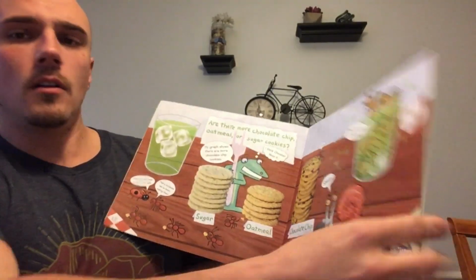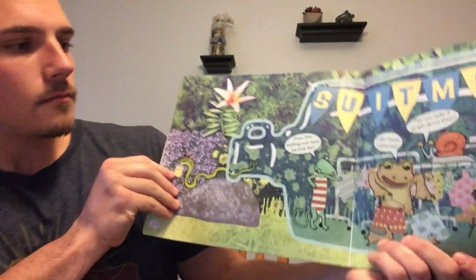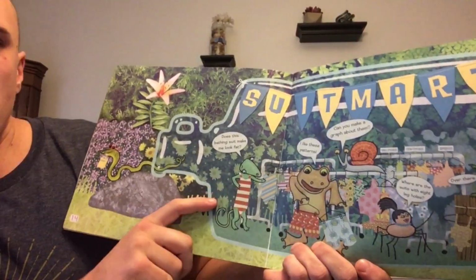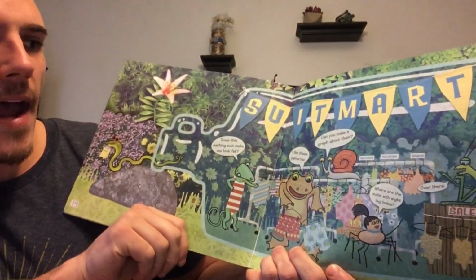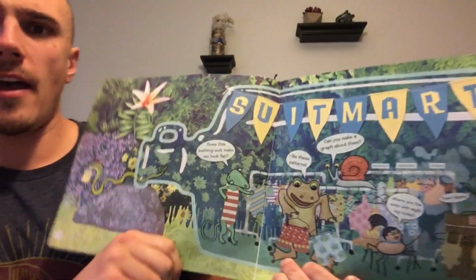Somebody's coming, let's go! Does this bathing suit make me look fat? I like these patterns. Can you make a graph about them?